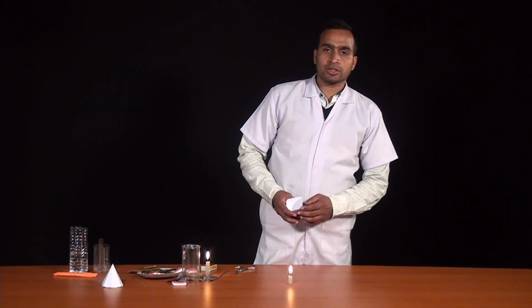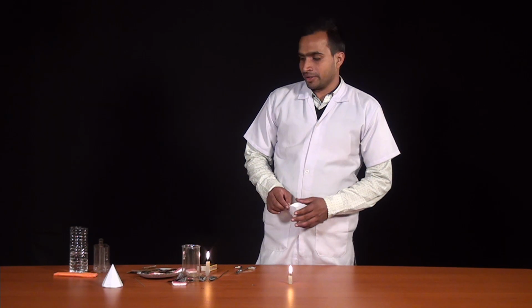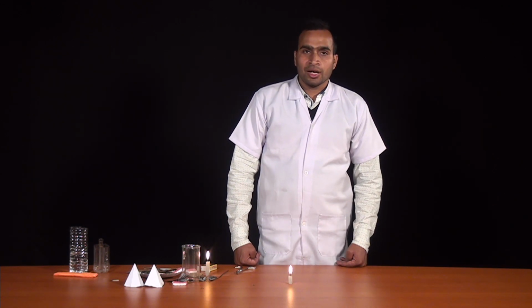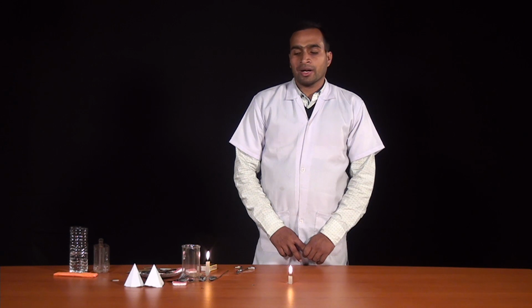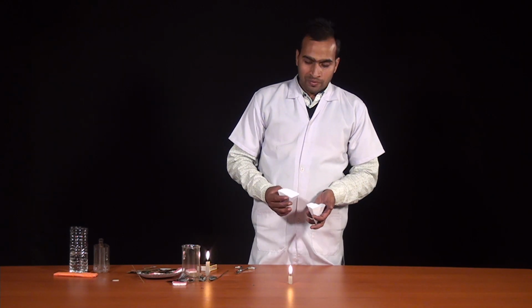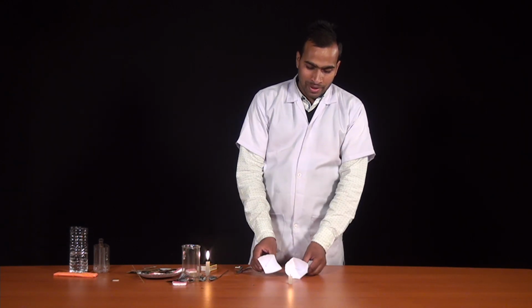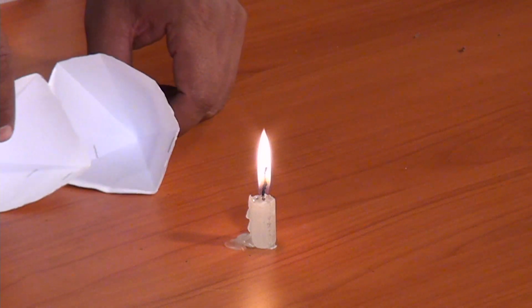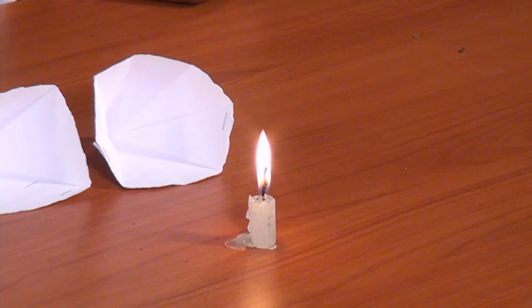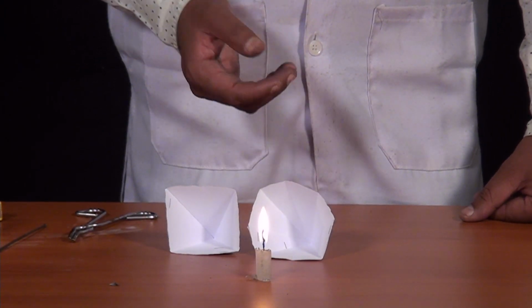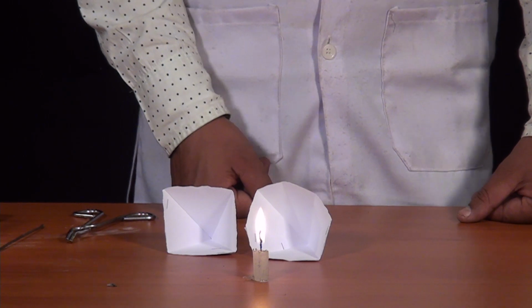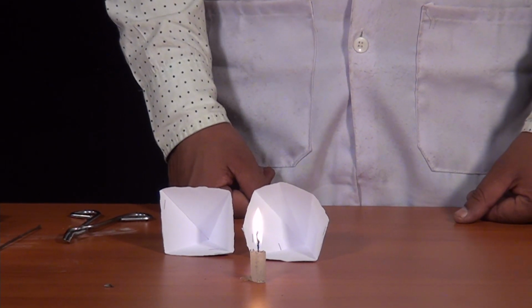To understand about ignition temperature, let's do another activity. We have seen that different substances are burning at different temperatures due to difference in ignition temperature. So for understanding this concept, we are going to conduct another activity, and in this activity we will use two paper cups. I have made these paper cups for this activity, and you can easily make the paper cups. In one paper cup we will put water and try to burn it, and in another paper cup we will not put water and try to burn it and see the result.